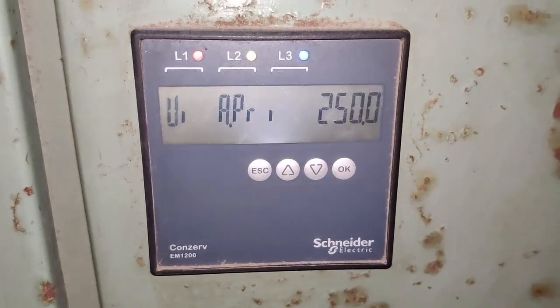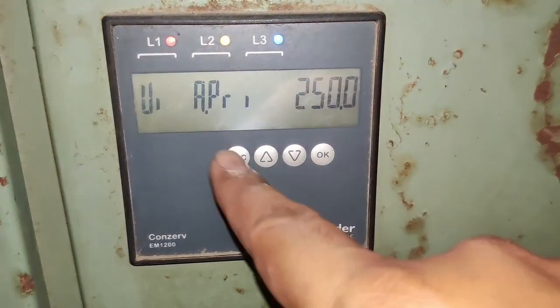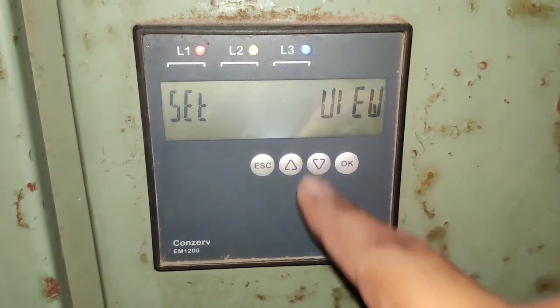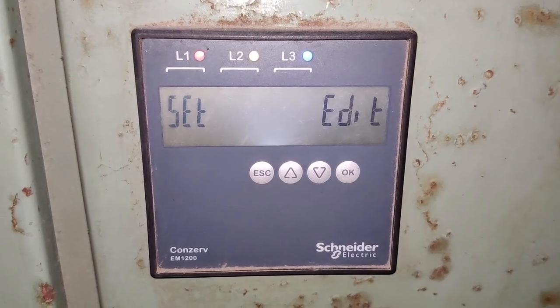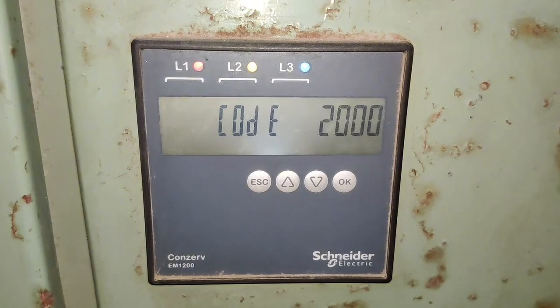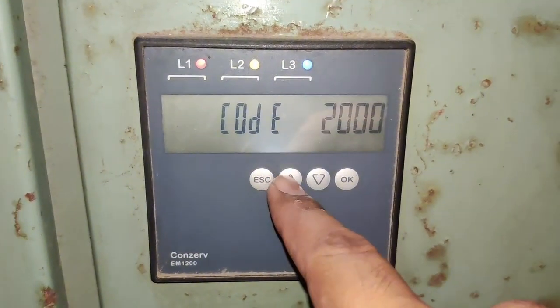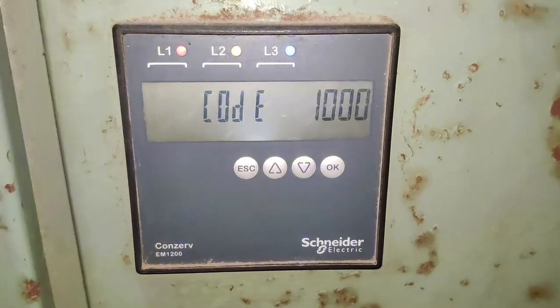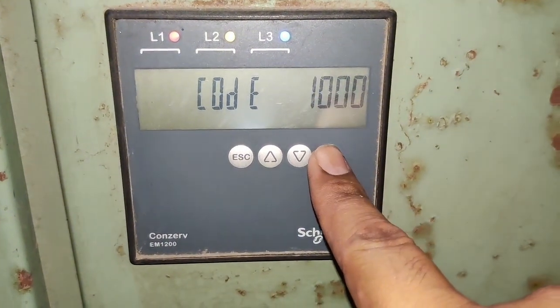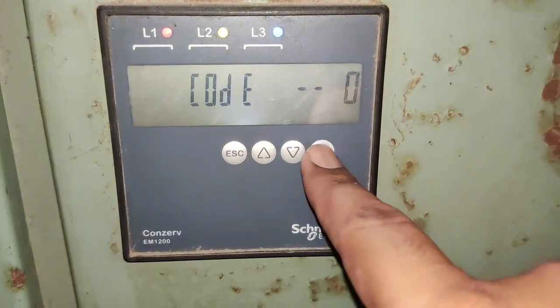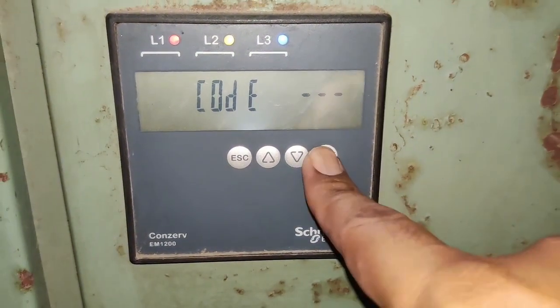Okay, so for changing parameters, just press escape key. Okay, and it is showing set and view. Again press down key, it's edit. Now in edit mode you can change all parameters, so just press OK. Code is 2000, so by default code is 1000, so press up key and down key, but you can set. Again press OK. So 1 is set, again press OK. So 0 set, again press OK. 0 set, you can change.